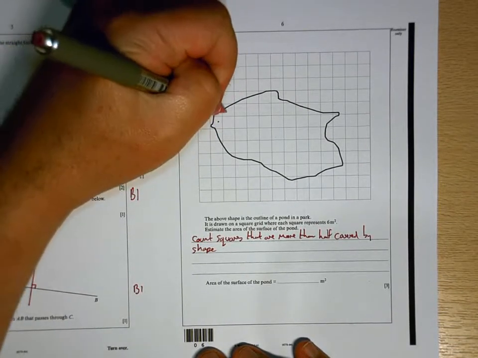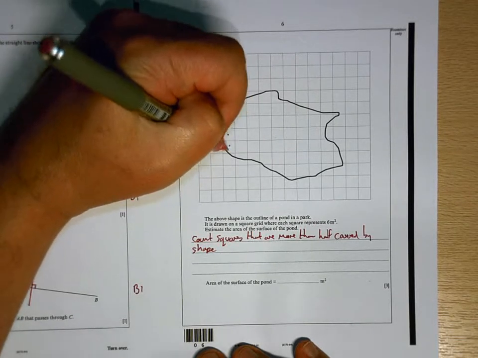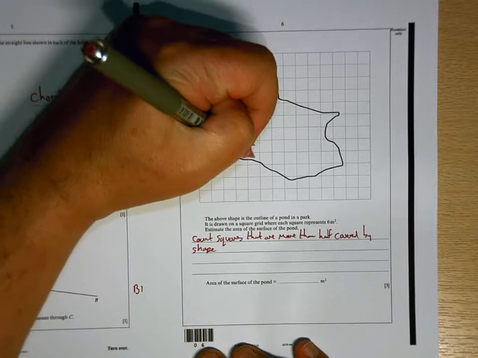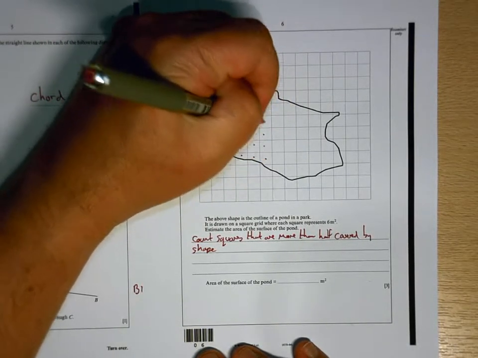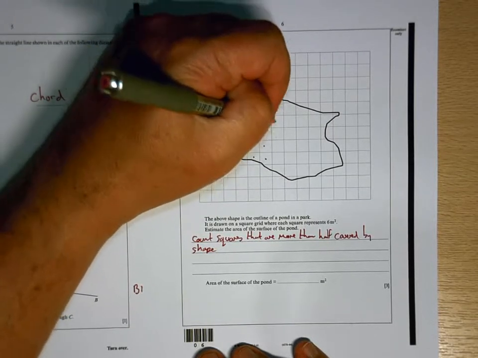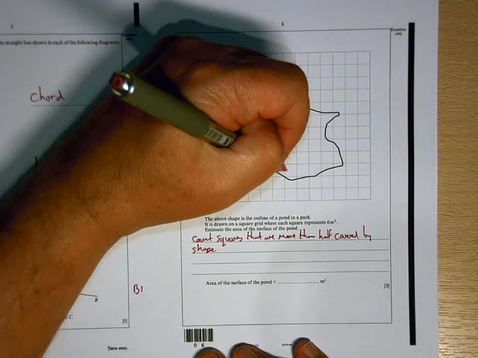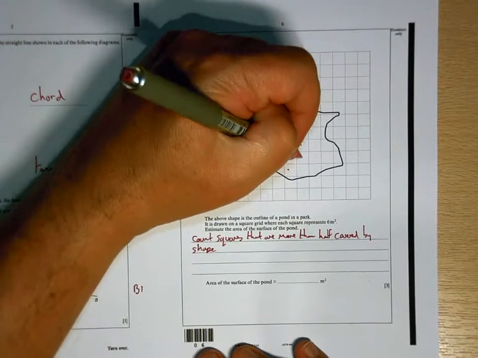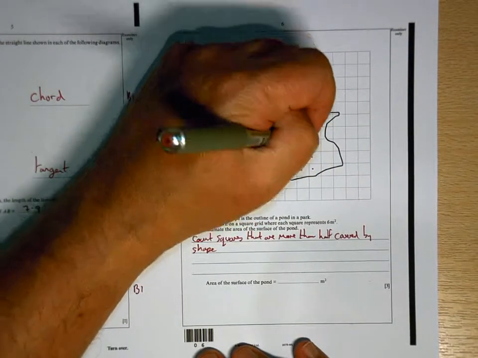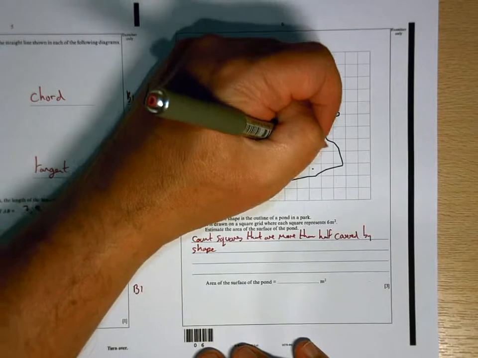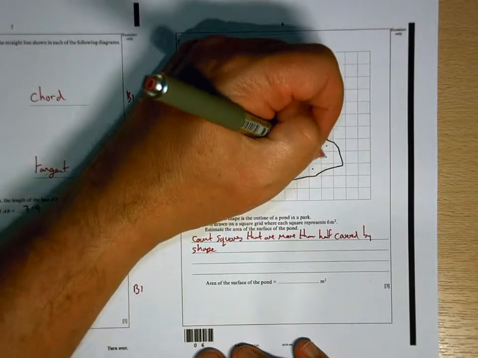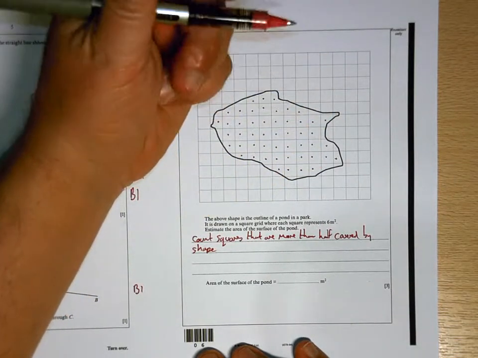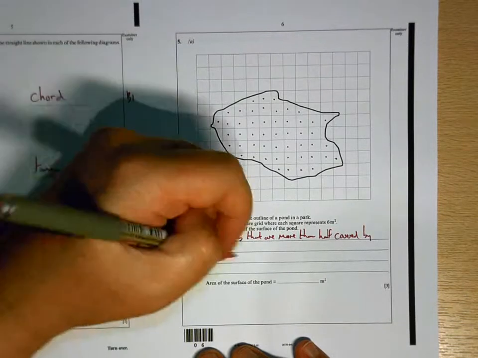So 1, 2, 3, and so on up to 50. Maybe you'd include that one, maybe not. I won't. I'll keep it as 50 squares.